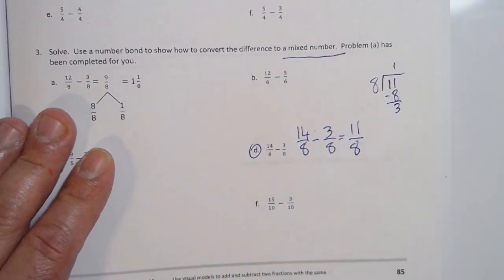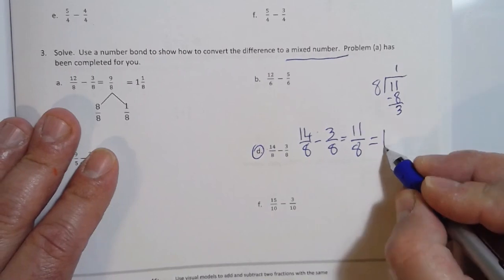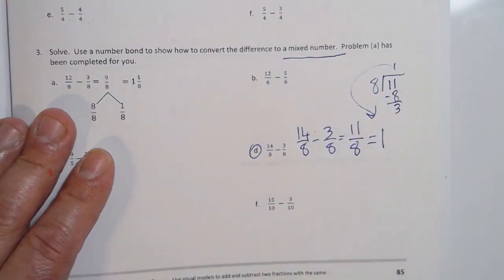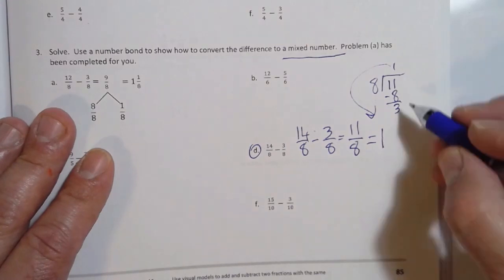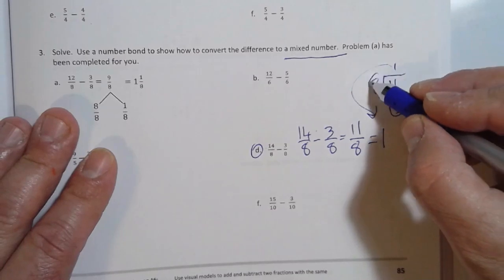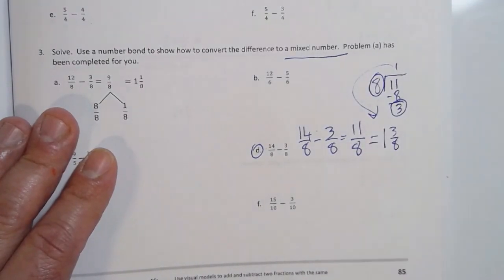What does that mean as a mixed number? This is one way to find out. That means I have one whole number. That is the quotient, your whole number, and then the remainder is 3 parts out of 8, 1 and 3/8. Okay, that's one way to look at it.